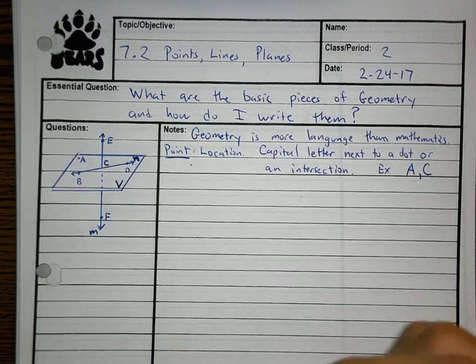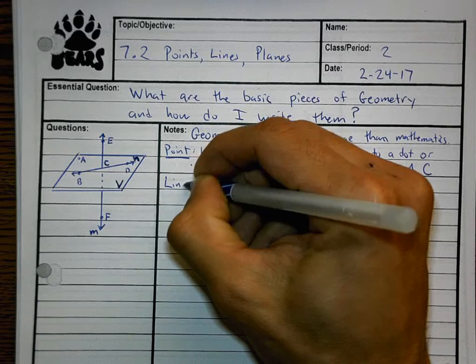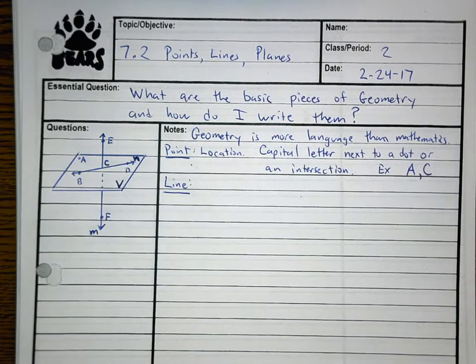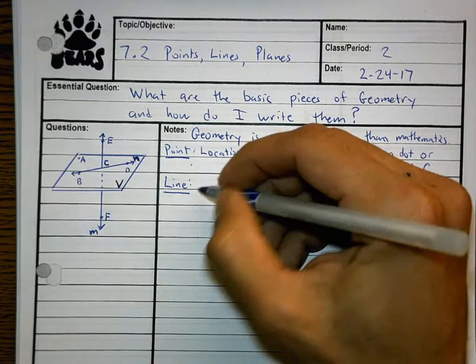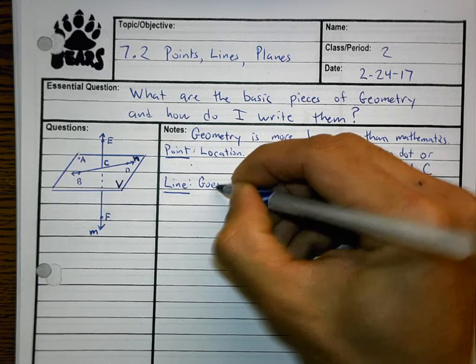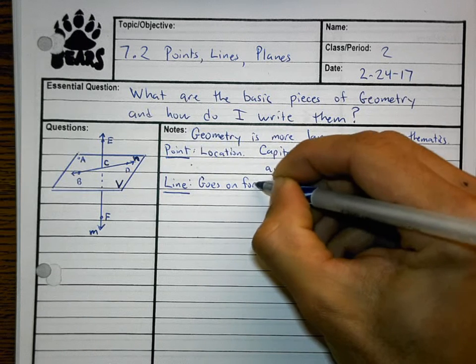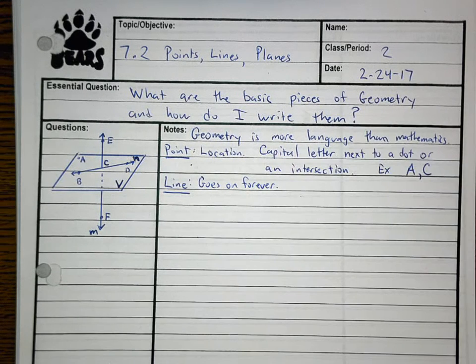Okay, next word. Line. A line goes on forever. In geometry, things are abstract. You are not going to necessarily be able to see a real line in real life.